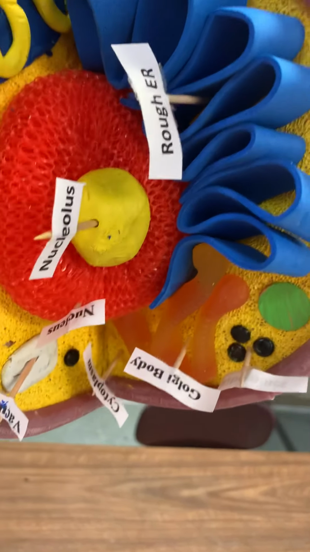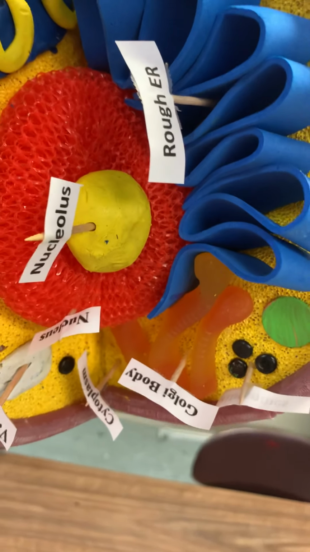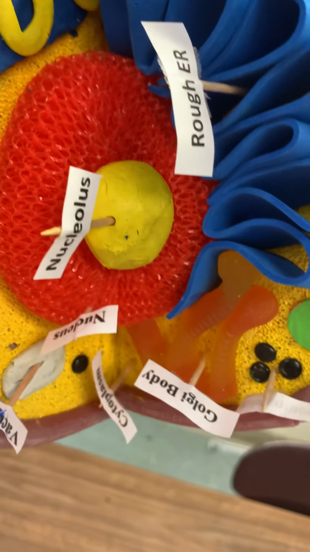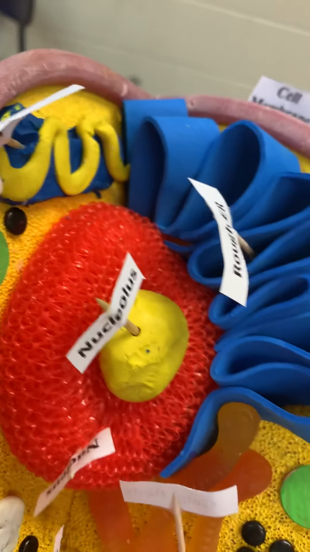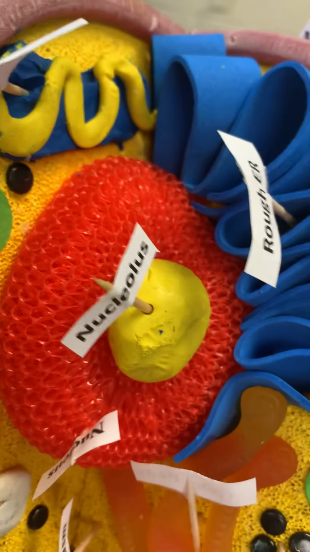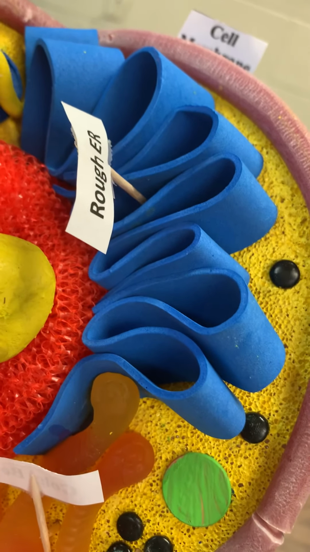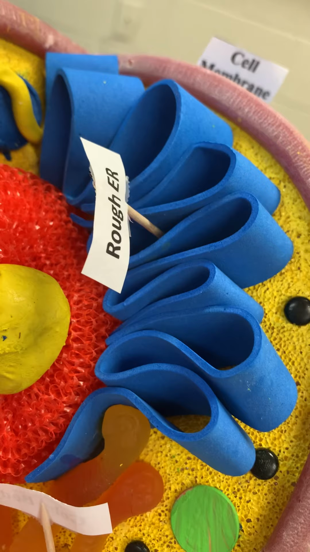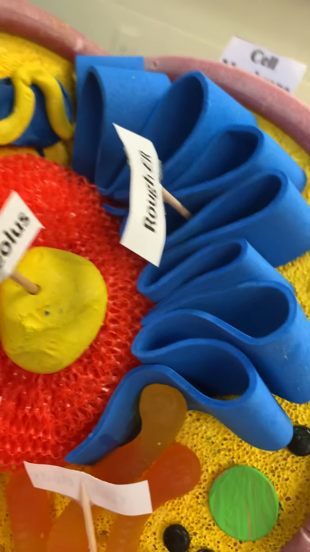And inside the center of the cell is our nucleus. And in the middle of the nucleus is our nucleolus. This is a very important part, because this is where we can make or hold our DNA inside of the nucleus. Then attached to that, we have a rough endoplasmic reticulum, which also has proteins attached to it for transport of materials throughout the cell.